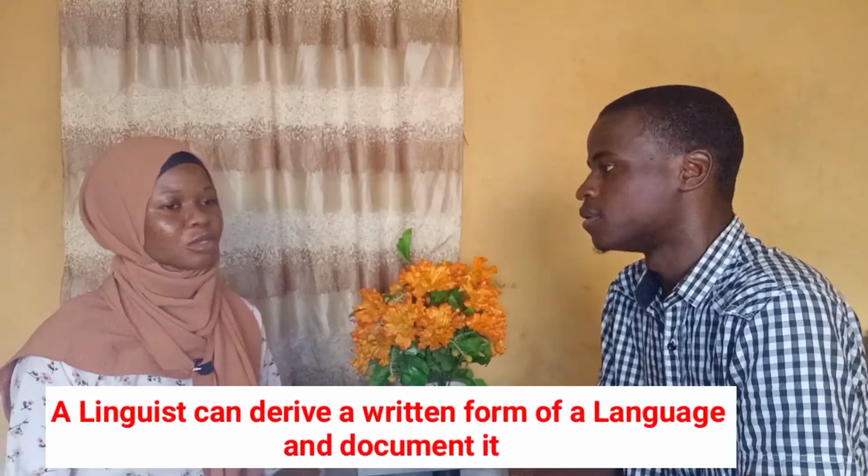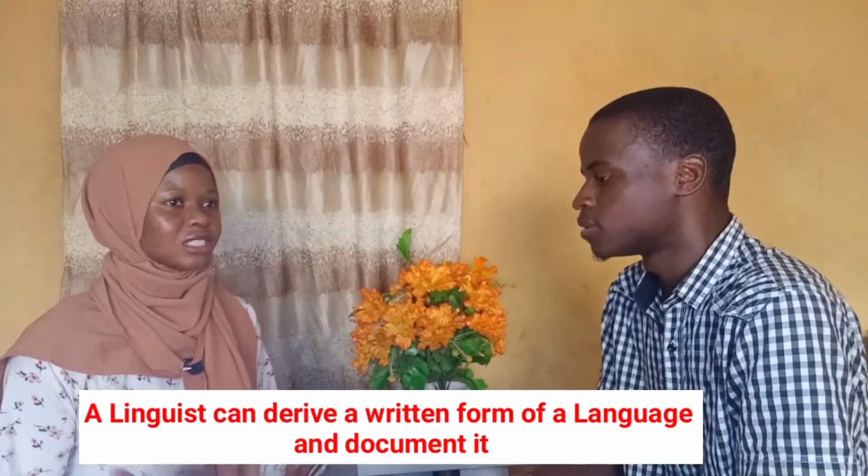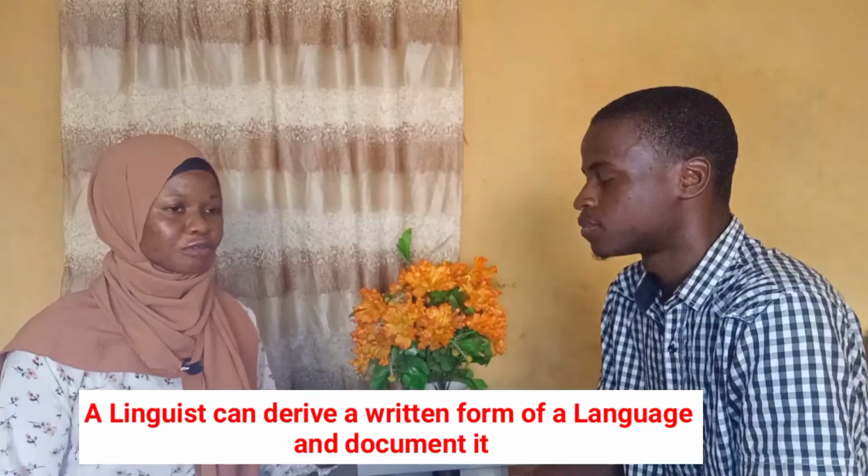We have Fufude, we have Kanuri, for example. A linguist could just wake up one day and feel like, okay, this Kanuri language does not have a written form, so let's learn it, let's document this, let's derive a written form from it.